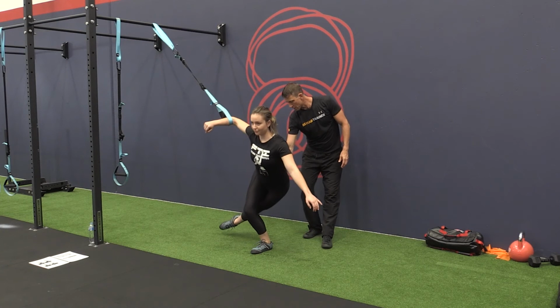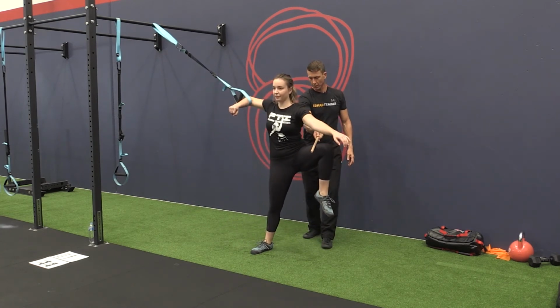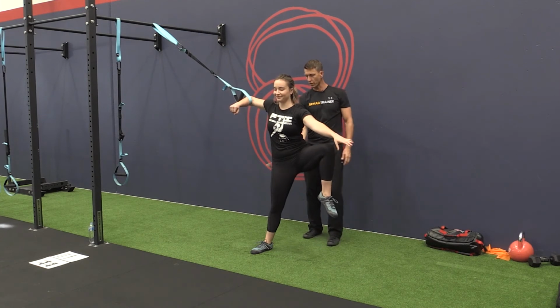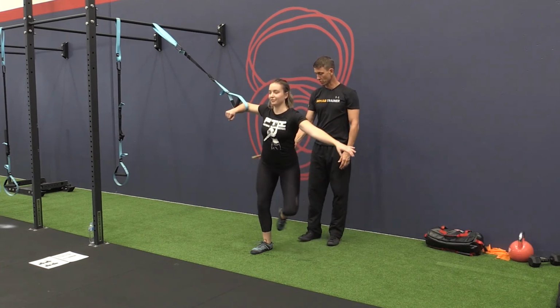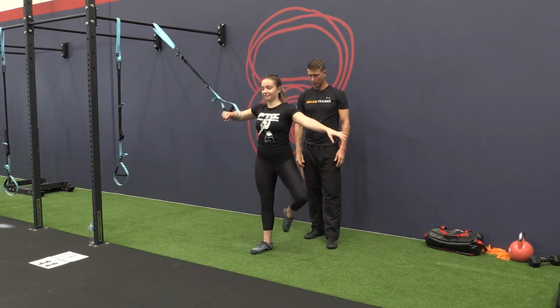Nice long reach, deep lunge. Slowly adding higher push, push, push, push. So we're getting that full range of glute working through here as much as possible while it's learning to be stable. So that's the Trendy Challenge.